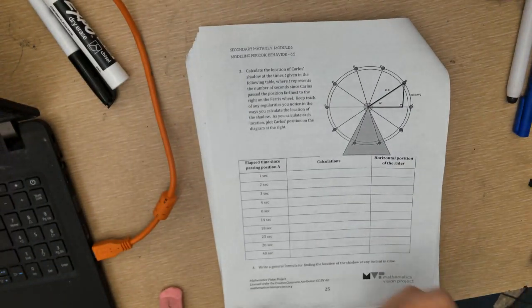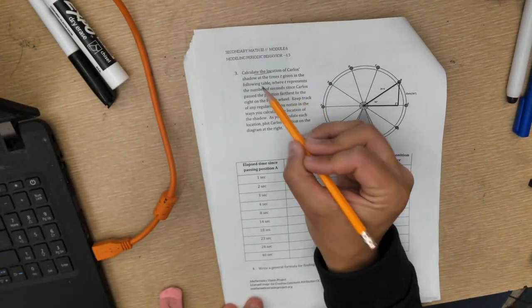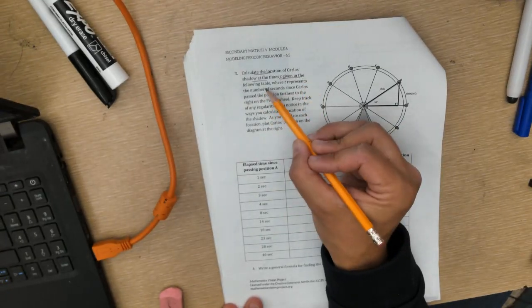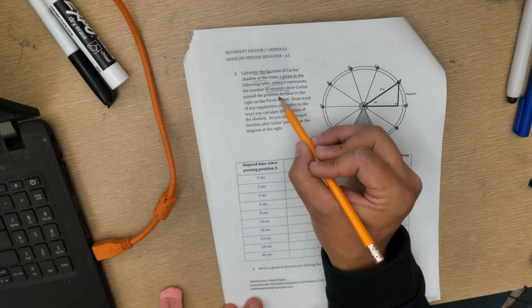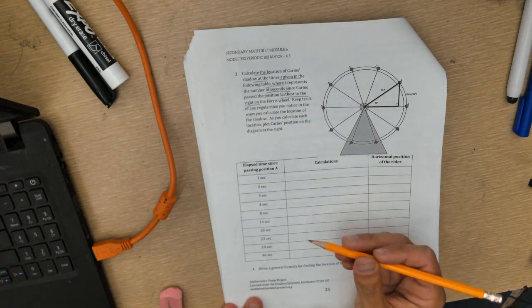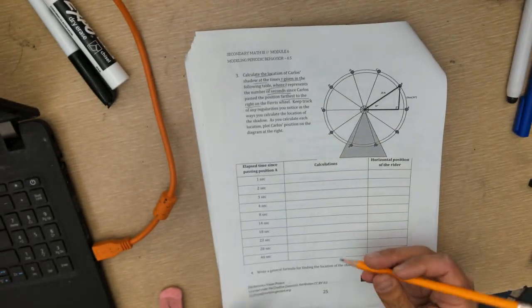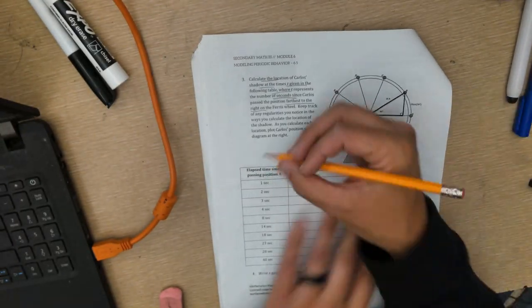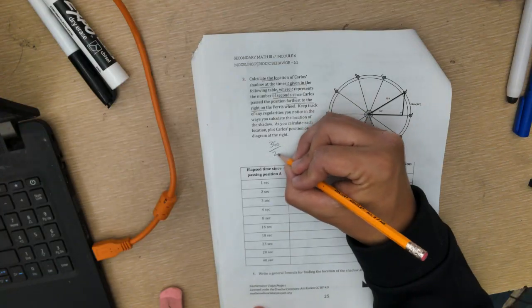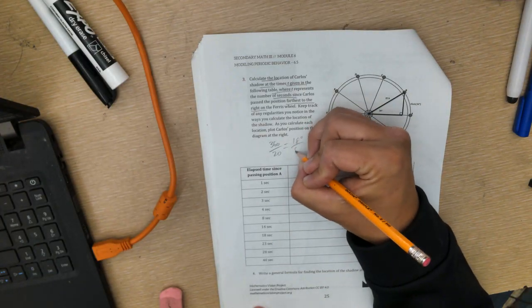Now, just like we did with the sine, we're going to find a couple distances that they want us to as well. So we're going to calculate the location of Carlos's shadow at t times given the following table. Well, t represents the number of seconds since Carlos passed the farthest right on the Ferris wheel, and so forth. So 1 second. So again, it's 18 degrees. So we have 360 divided by 20 gave us 18 degrees per second.